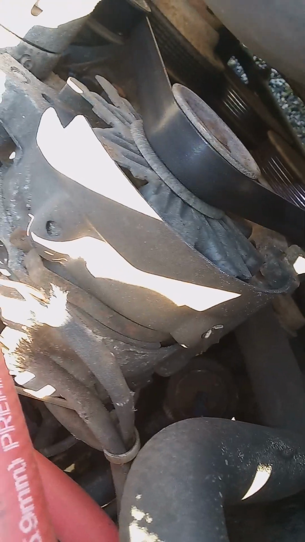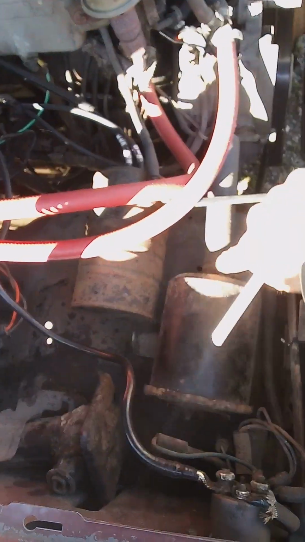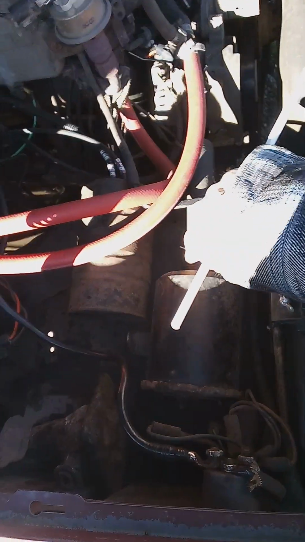but for one, right there, and I'm trying to watch my phone screen and not block my own light. Right there is the air pump. You can see its pulley right there. Anytime the engine's running, it's pumping air. It pulls air in through this intake right here.